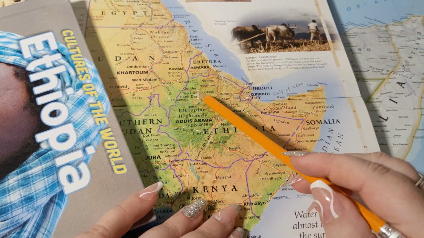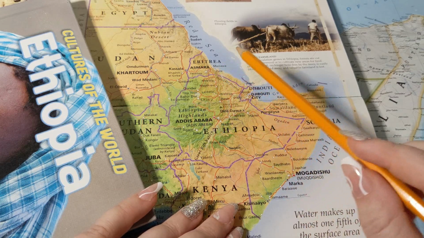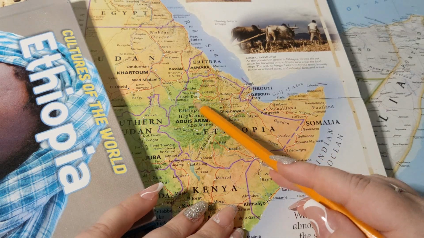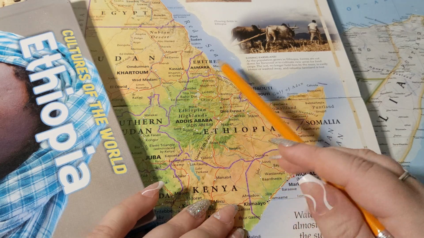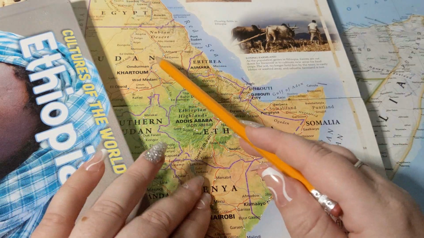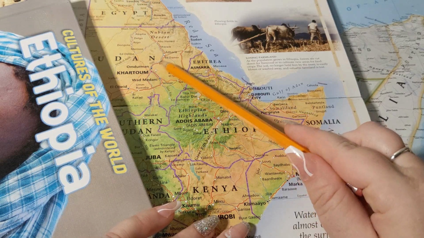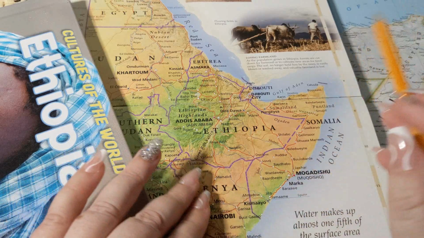Also up here is Lake Tana. It is the source of the Blue Nile River, which is kind of hard to see on here with all the writing. You can see it really clearly over here, the Blue Nile. But yeah, you can actually see here the White Nile and Blue Nile meet in Khartoum and become the Nile River. So it's an important lake in that aspect.